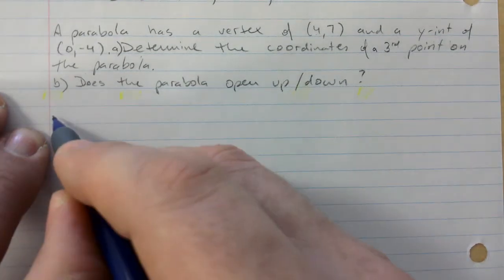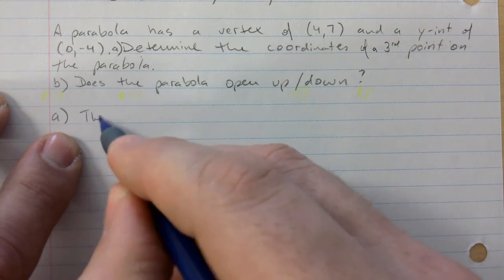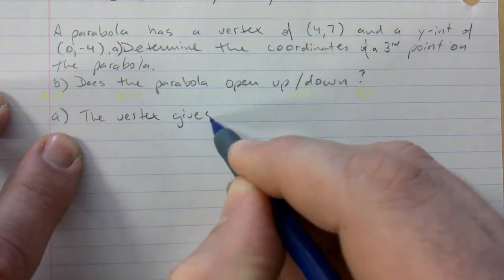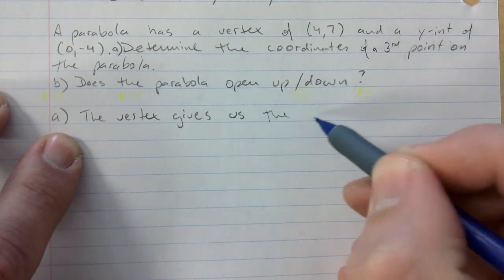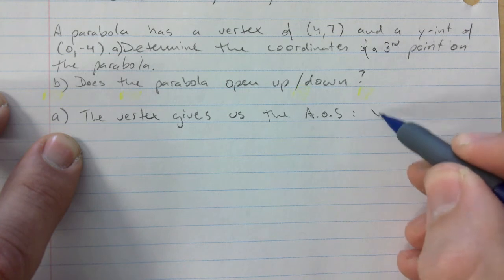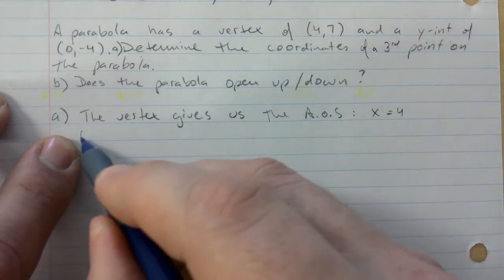Okay? So for A, the vertex gives us the axis of symmetry, which is x is equal to 4. Okay?